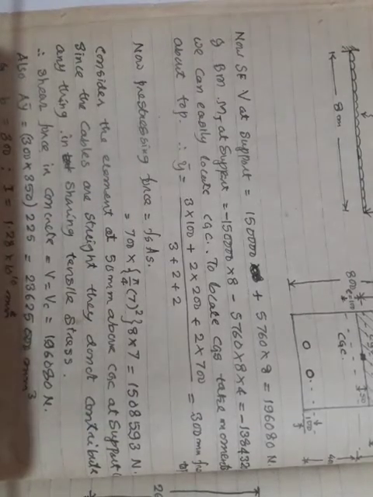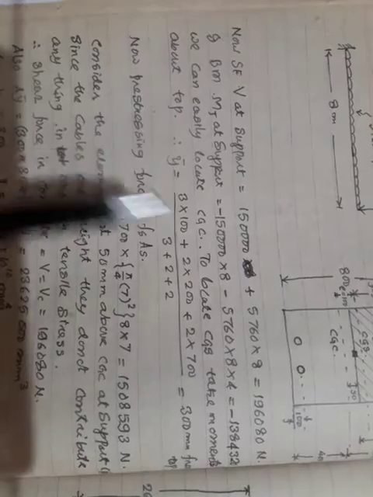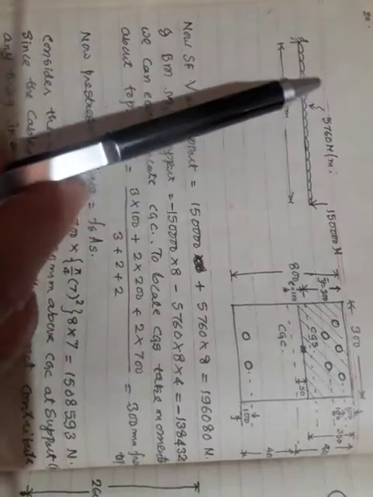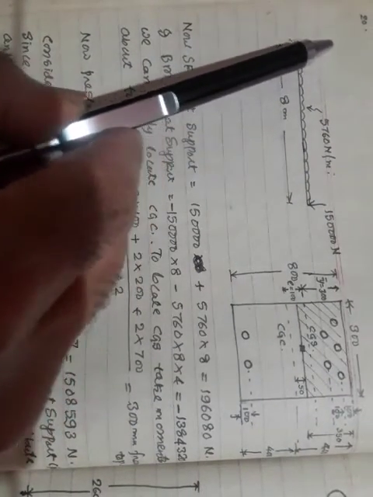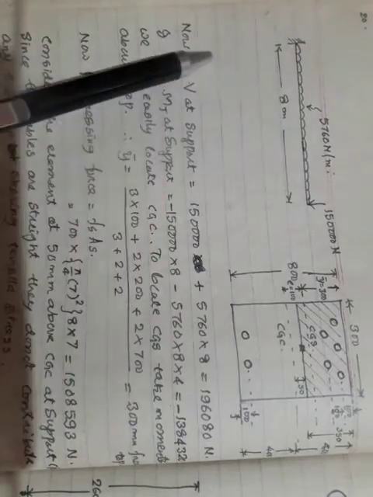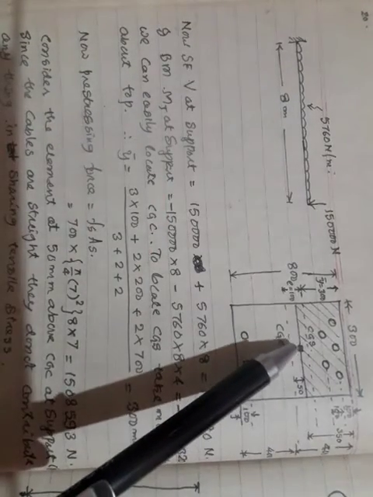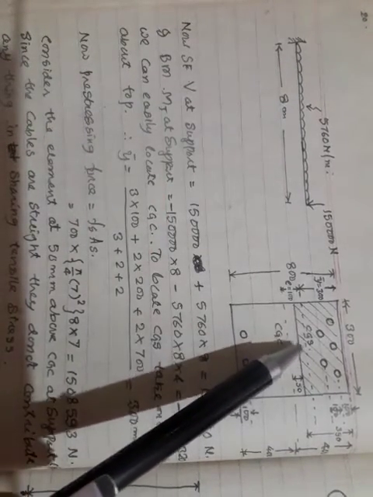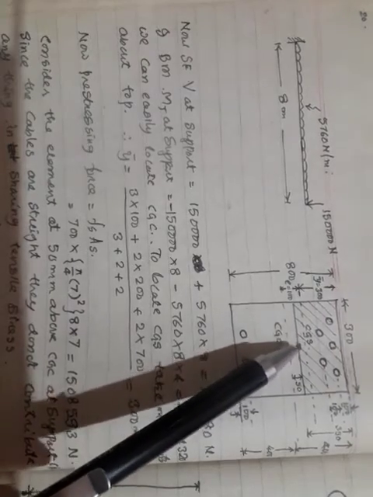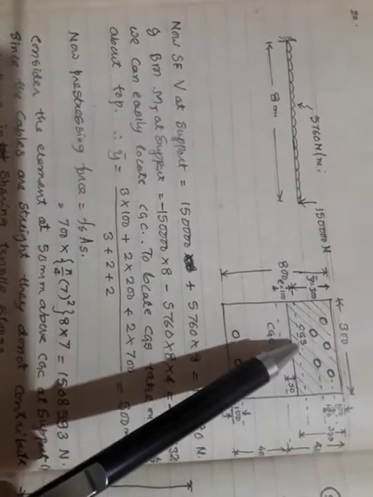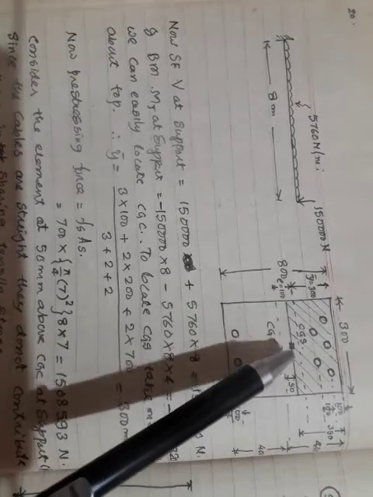Okay. Now let us consider, as per the problem, we shall consider the section at the fixed end, and my element is at 50 mm above CGC. Element is now here. Okay, so on this element I want to calculate the principal tension. Is it or not now? So now we'll try to calculate it now. See now.